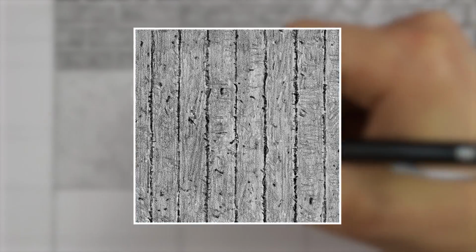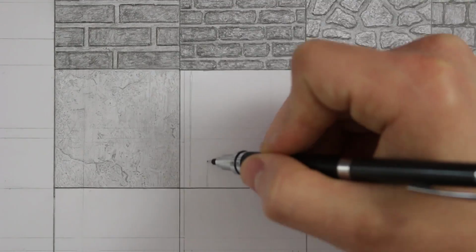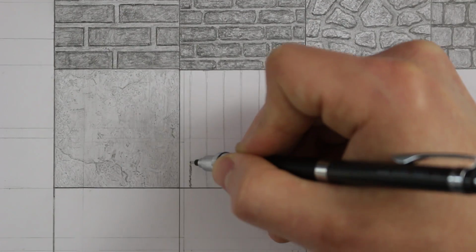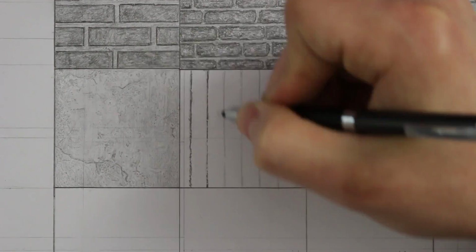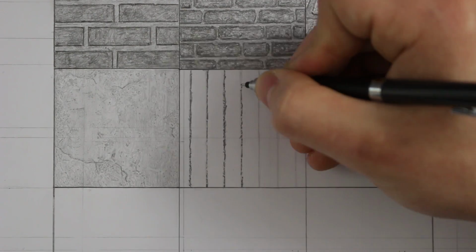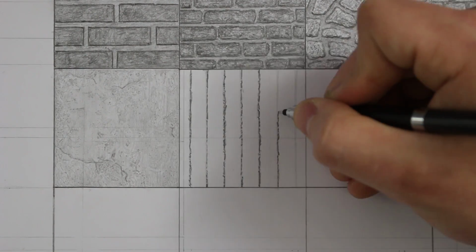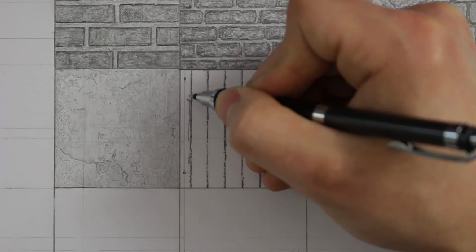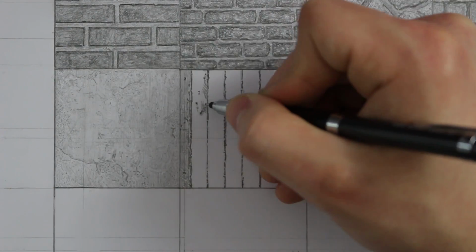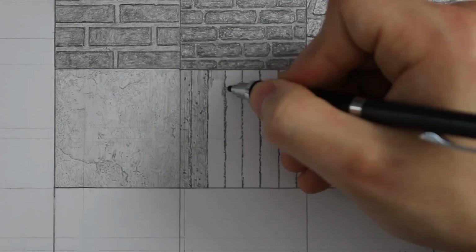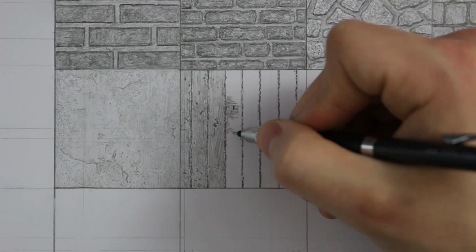So moving on to the next one, this texture is a concrete wall with an embossed pattern that also includes these separating lines. So to start this one off, I made some vertical outlines. I then go over these and make more permanent rough looking outlines.